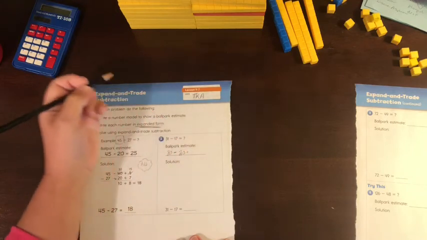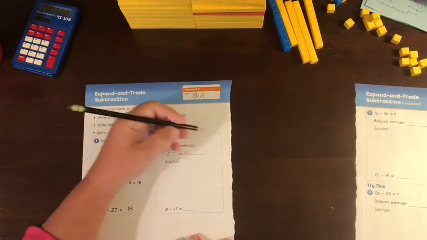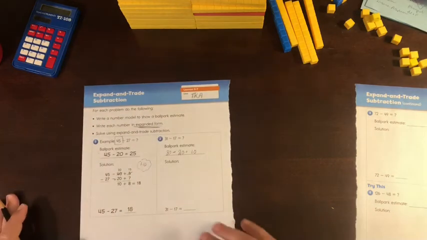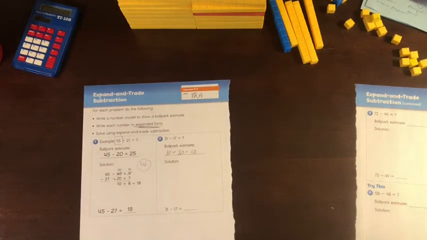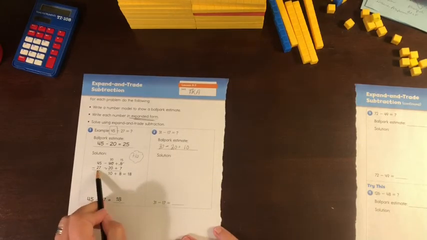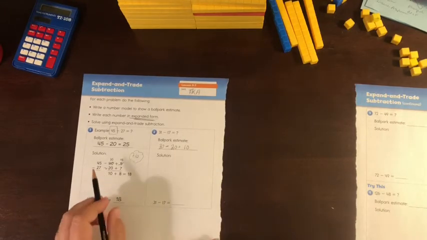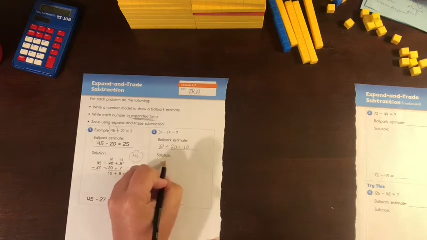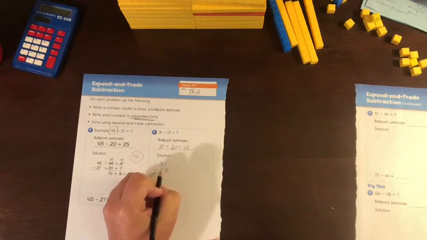30 minus 20 equals roughly 10. That is going to be my ballpark estimate. All right, so now we're going to take this and put our numbers top over bottom. We start with our larger number, 31 minus 17.